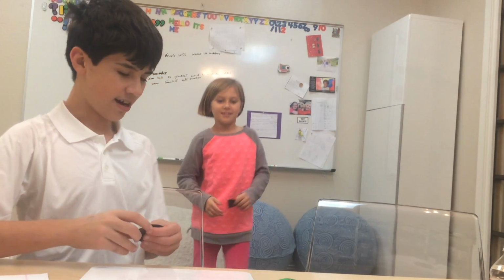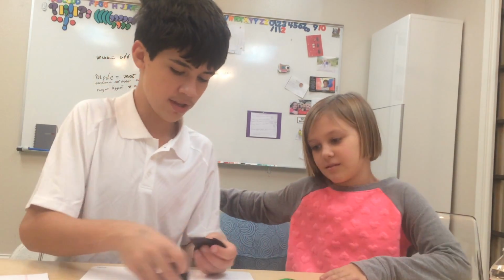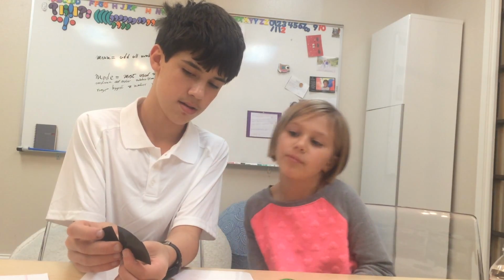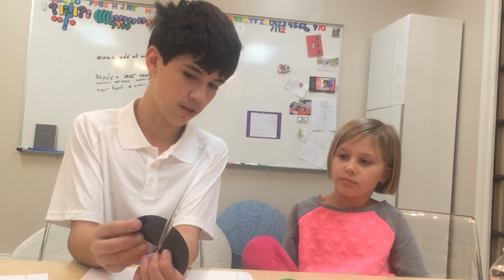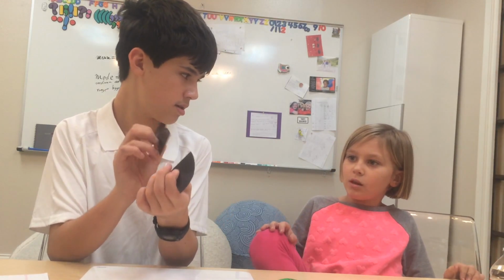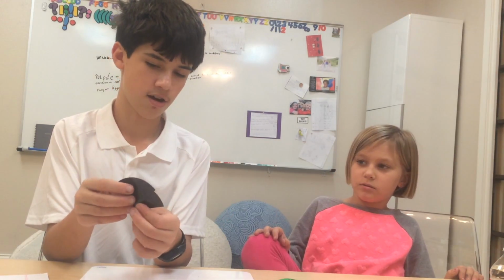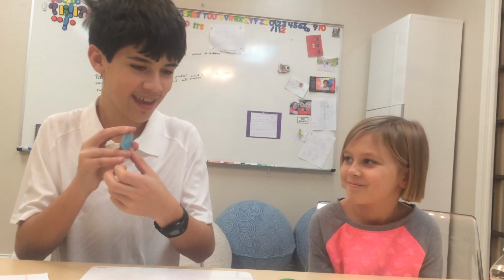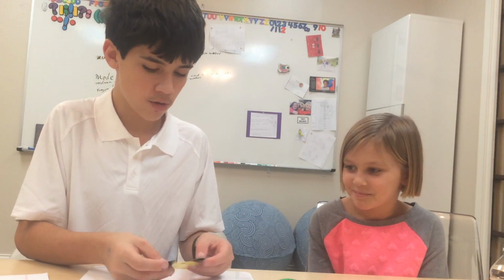So do these look the same? No. Well, they have the same shape. Do you think these two are equal? Yes, they are, because you could go like this, and you'd be like, oh, they're equal! Yay!